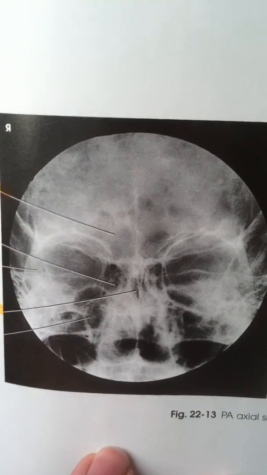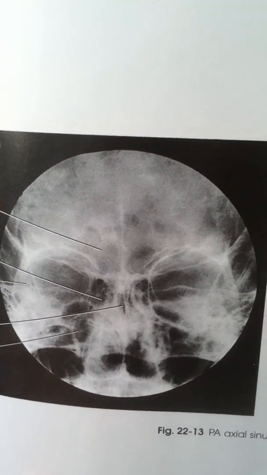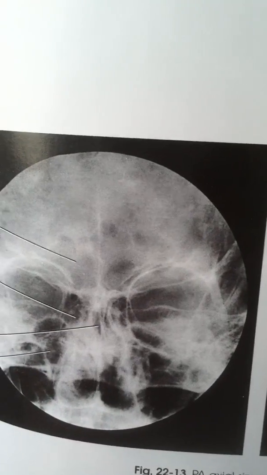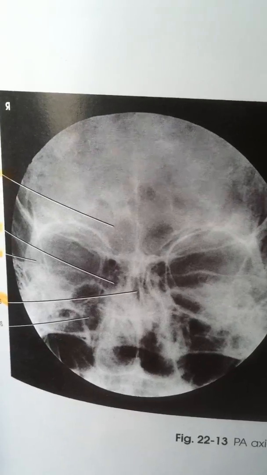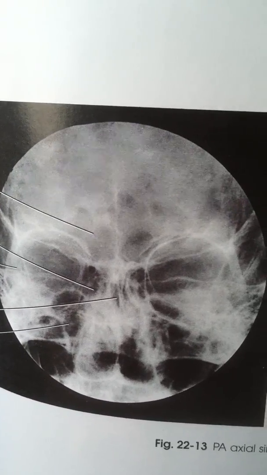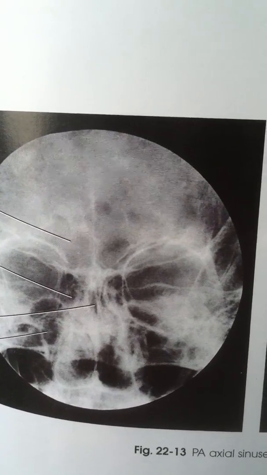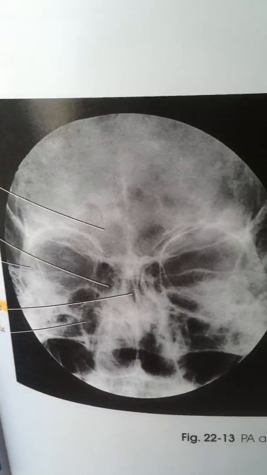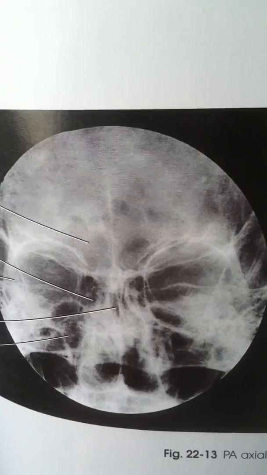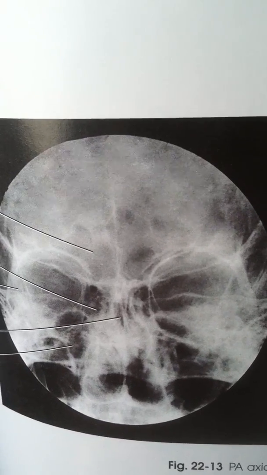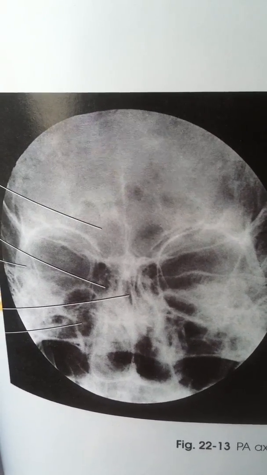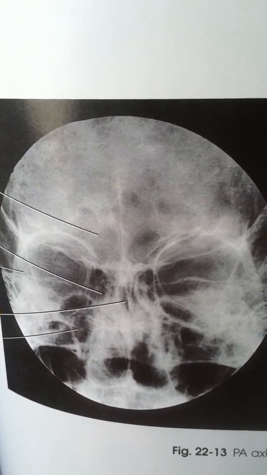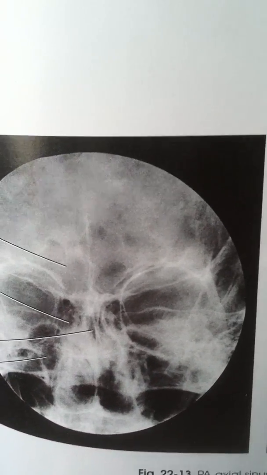Alright, this is my sinus x-rays, and the first one I did was the PA axial Caldwell method, and this is it right here. And what it mainly demonstrates is the frontal sinuses and the anterior ethmoidal air cells. The petrous ridges should be symmetric on each side, and they should be lying in the lower third of the orbit.